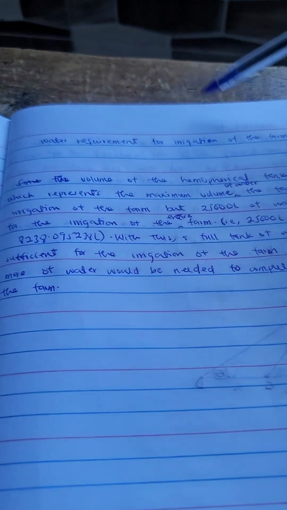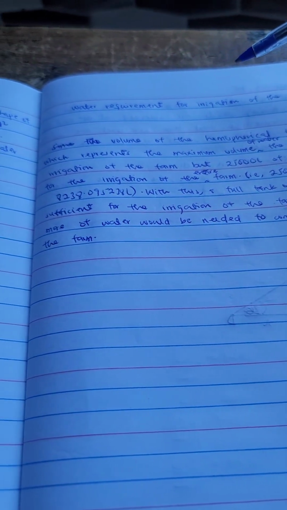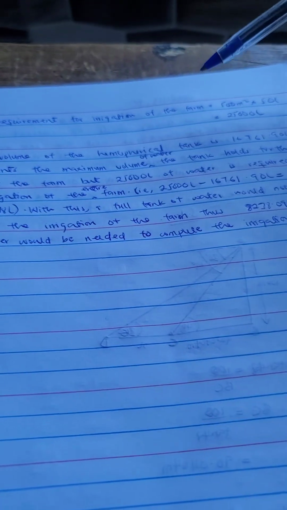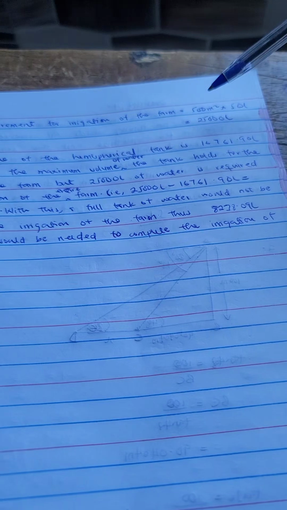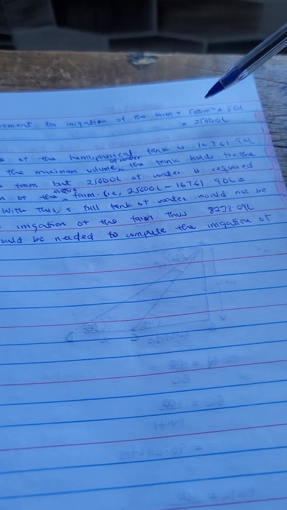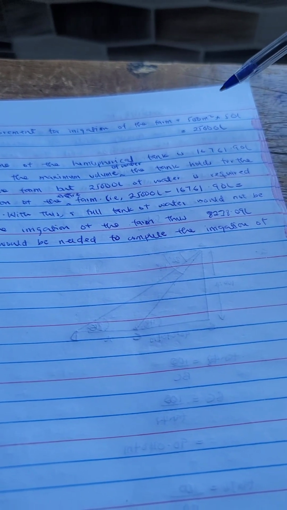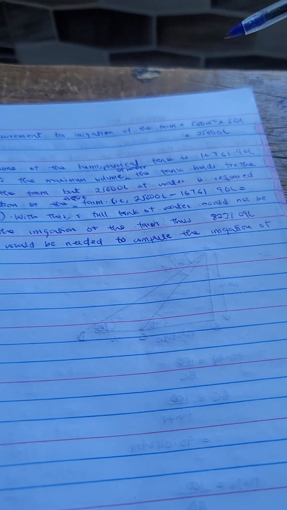Alright, so now we also need to know the water requirement for the irrigation of the farm. Our entire farm is 500 meters squared, and for each meter squared, we need 50 liters.